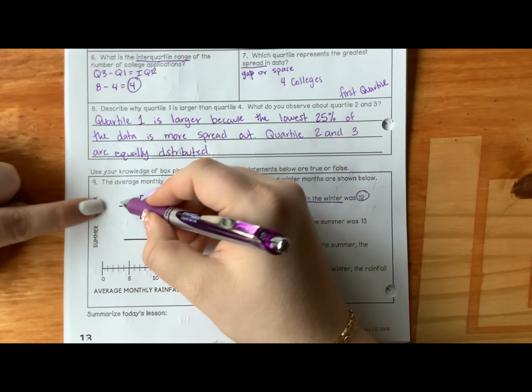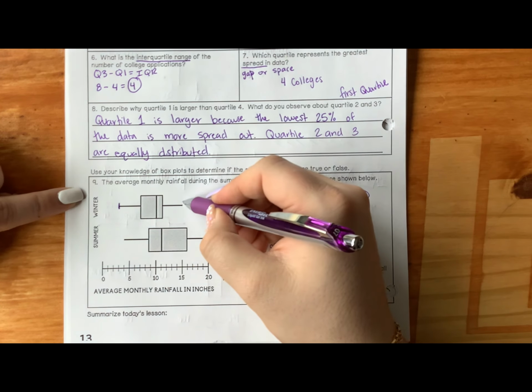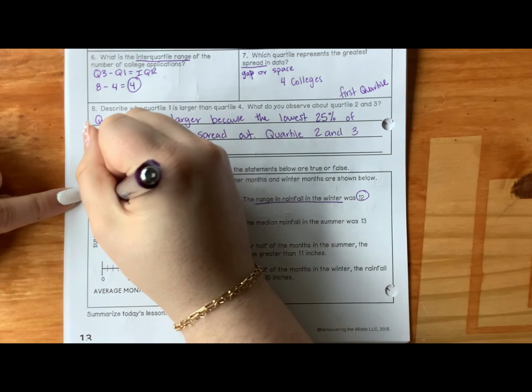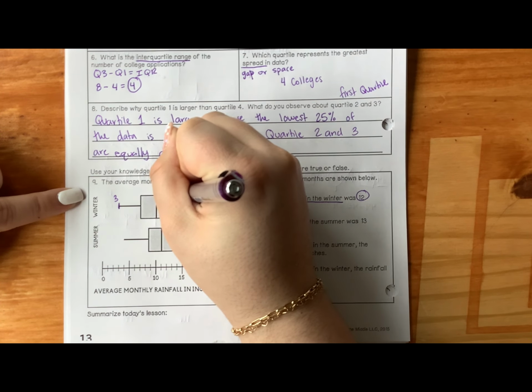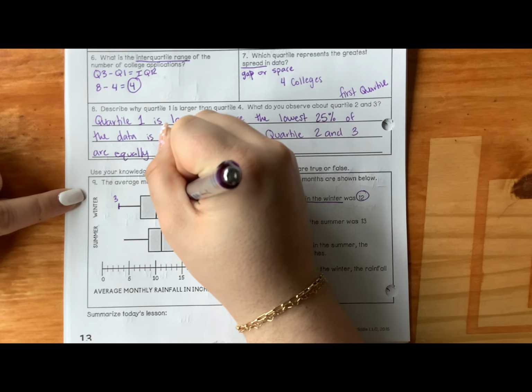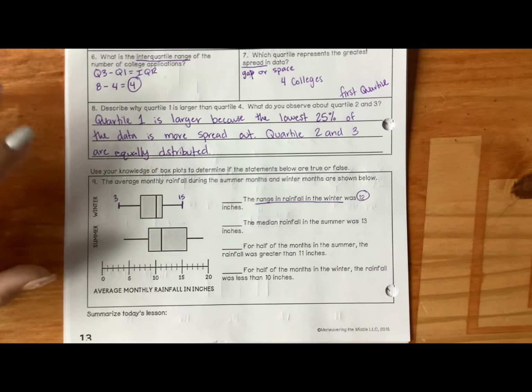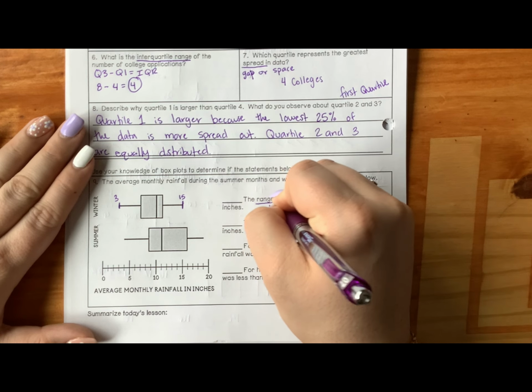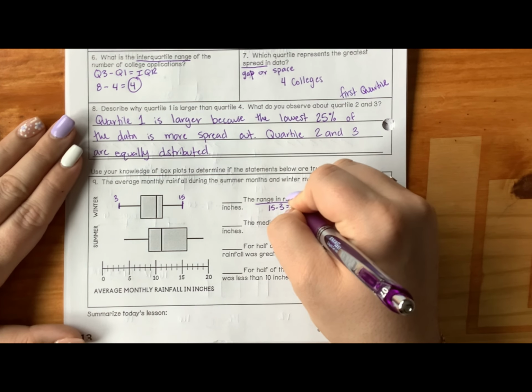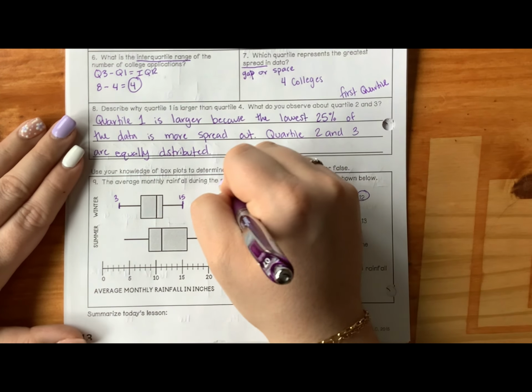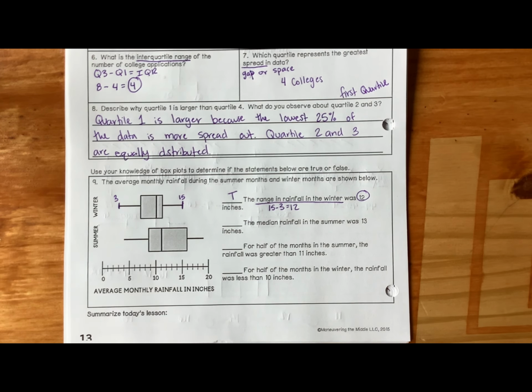So we're just looking at our winter. We're gonna go from right here to right here. This is gonna be 3 and this is gonna be 15, sorry, 15. And I have to find out my difference. So 15 minus 3 equals 12. So that is true.